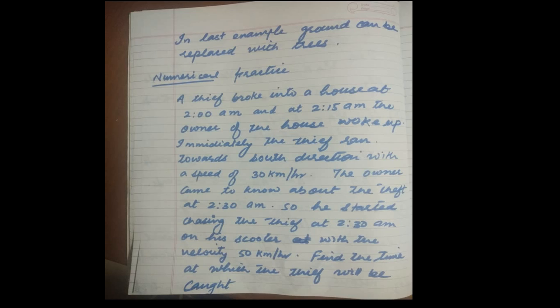Now the velocity of the owner is more than that of the thief, so obviously after some time the thief will be caught, and you need to tell me the time at which the thief would be caught. You can give your answer in the comments, and try to solve it by your method, and in the next lecture I'll tell you how we can do it with the help of relative velocity.